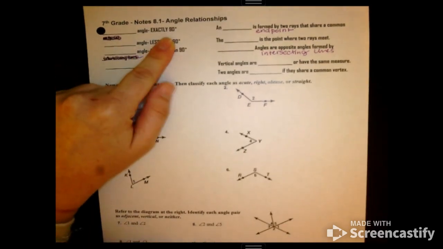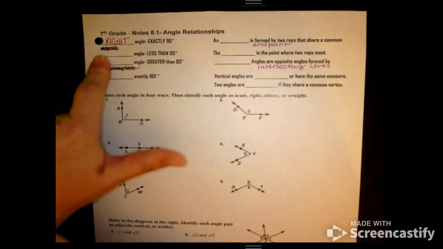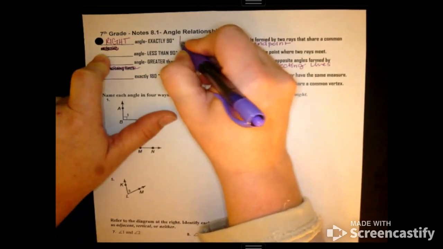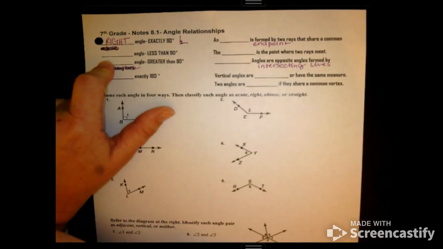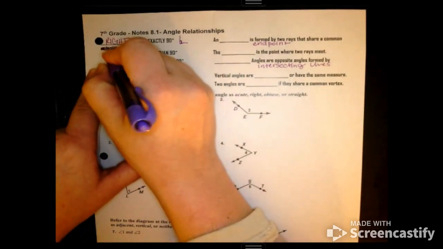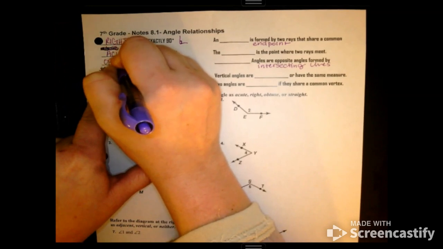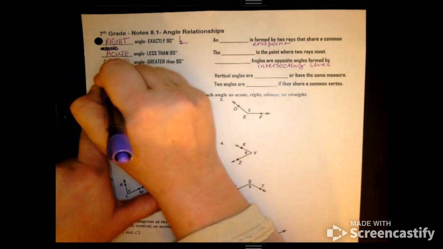All right, what kind of angle is exactly 90 degrees? A right angle. On pictures, what usually indicates a right angle? A little square, right? If you see that little square, it always tells you that's a right angle. All right, what type of angle is less than 90 degrees? Acute. Something that's greater than 90 degrees? Obtuse. Anybody know what type of angle is exactly 180 degrees? Straight.